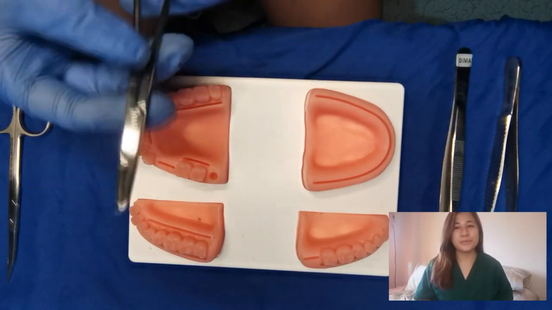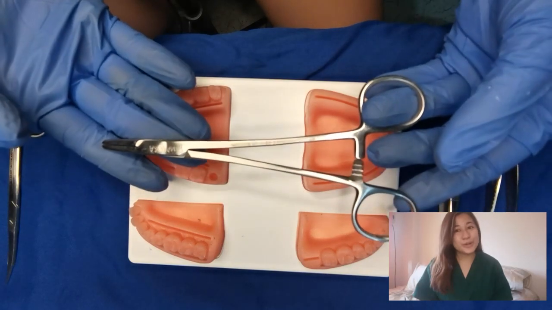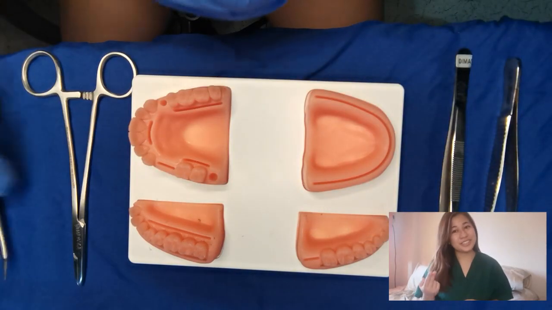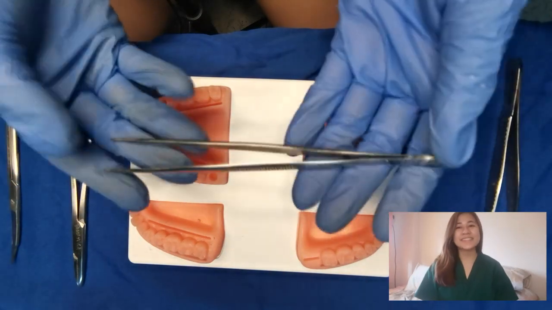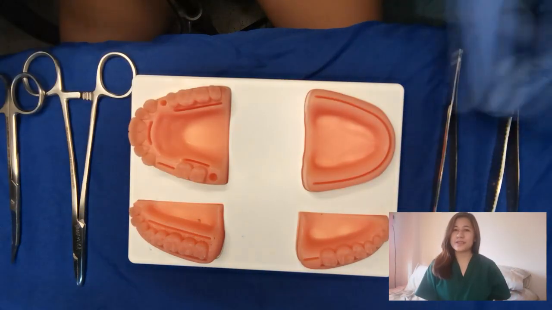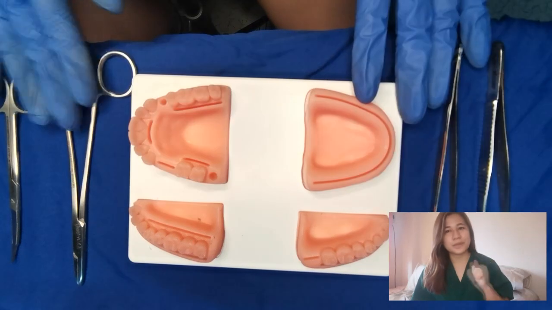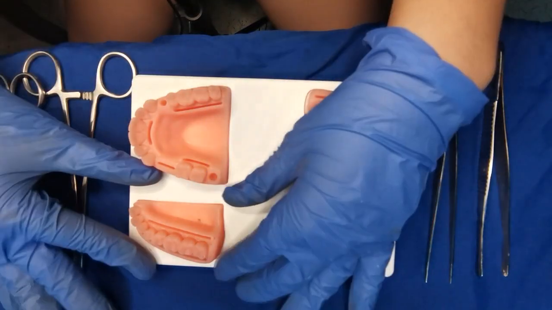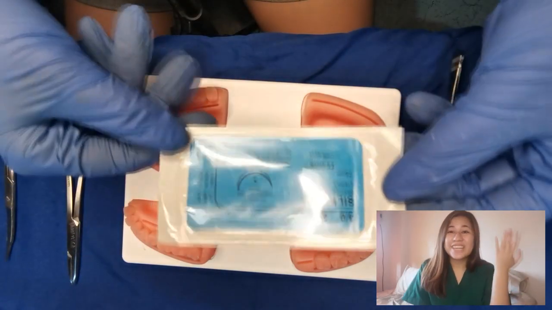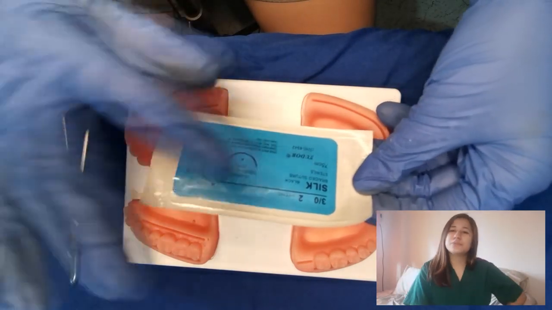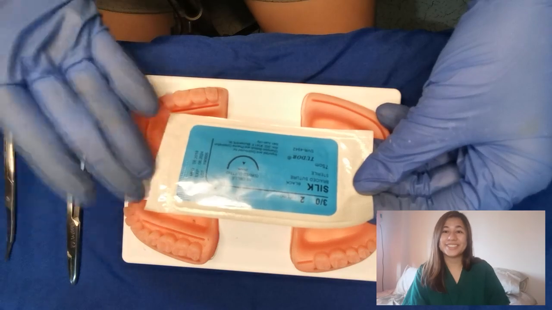In our armamentarium, we have the needle holder, surgical scissors over there, and then we have forceps. So me, I have 2 forceps. Material is silk. It is the most commonly used in the field of dentistry.